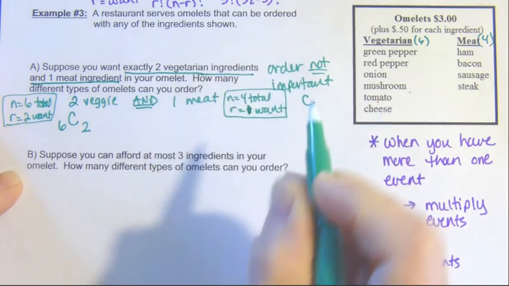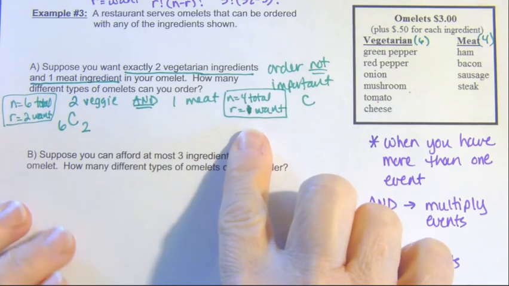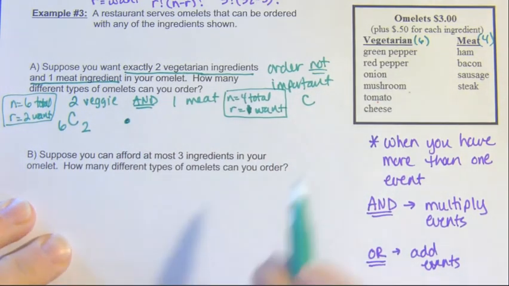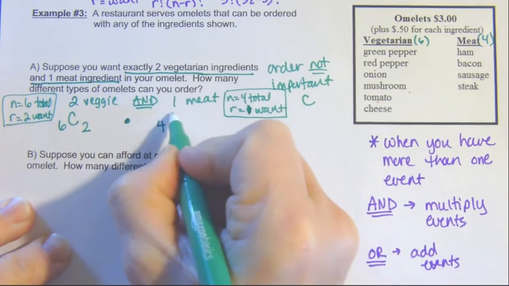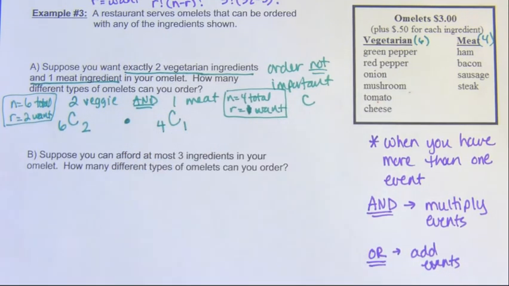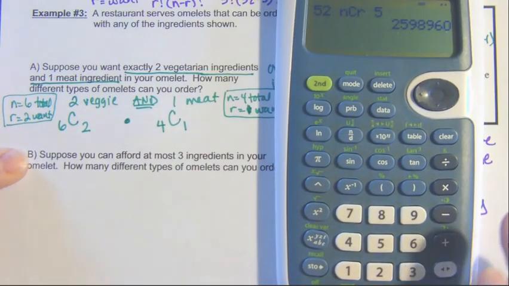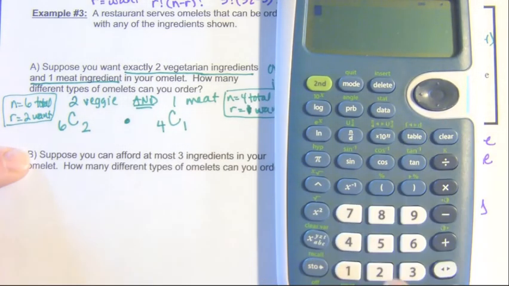So I've got actually 2 different problems I'm putting together here. I did the vegetables right there. And means to multiply. I have 4 meats that I could choose from, but I only want 1 of them. So get my calculator out, because I'm not doing all that work by hand. I'm going to do 6 nCr 2.